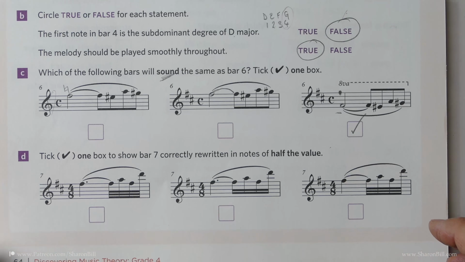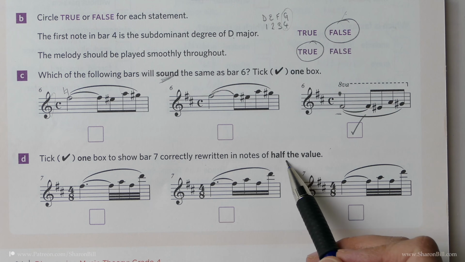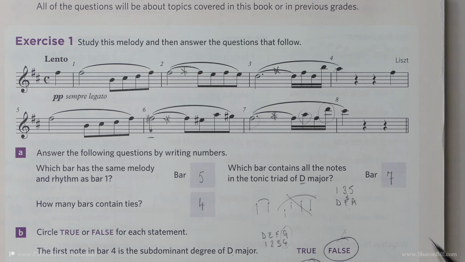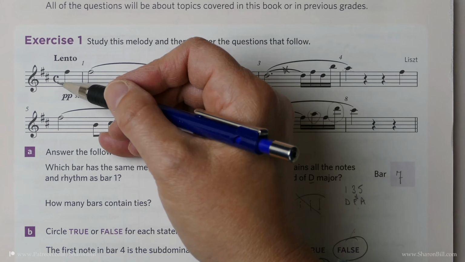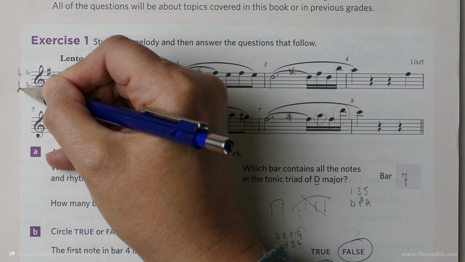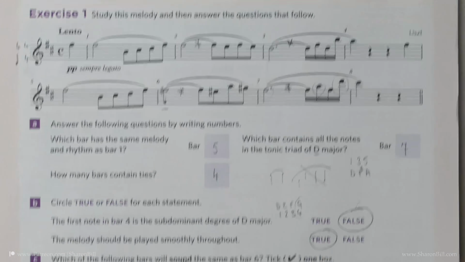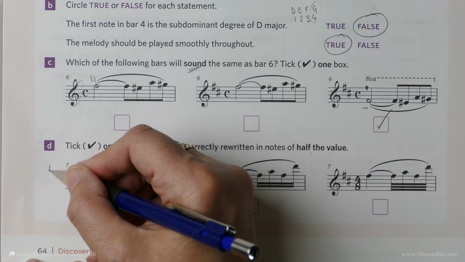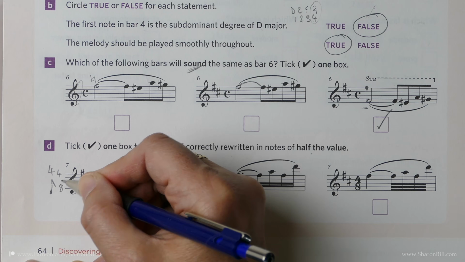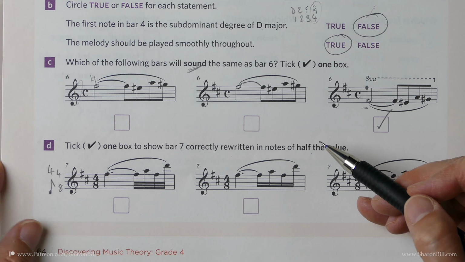Now then, we're asked to show which of these bars shows bar 7 correctly rewritten with notes of half the value. So let's look at bar 7 first of all. Here we are in common time, which is 4/4, which means 4 crotchet beats per bar. In order to have half of that, we're going to have to go to 4 beats per bar, but each beat will be a quaver. So we're looking for 4/8. That's present in all of those, so we know that's sorted in either case.